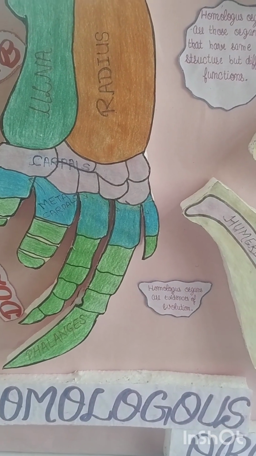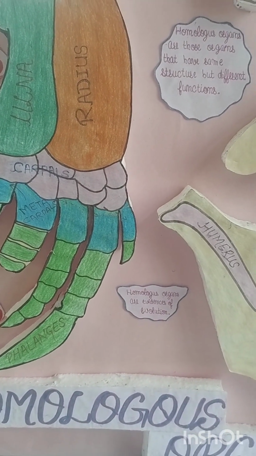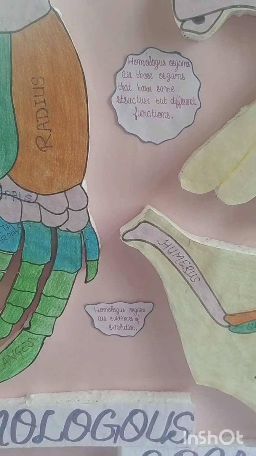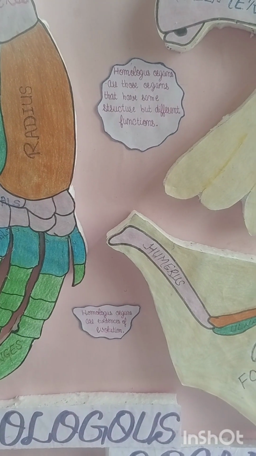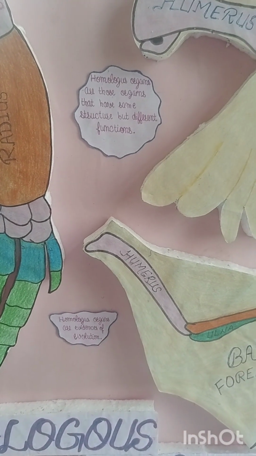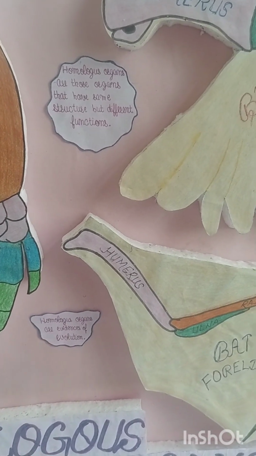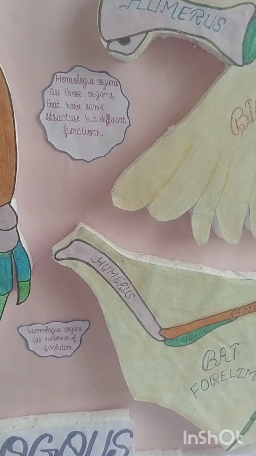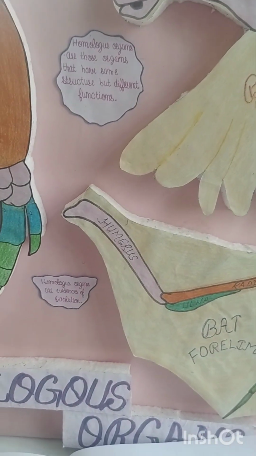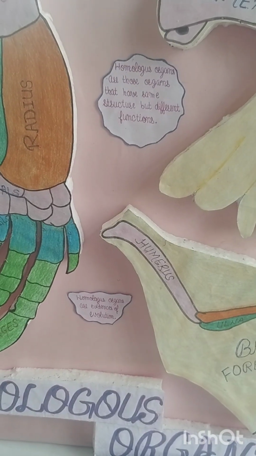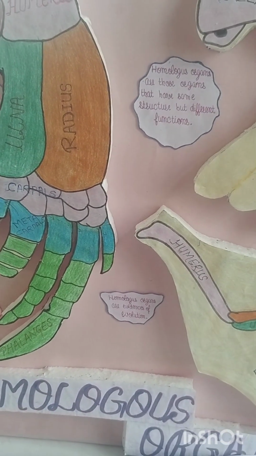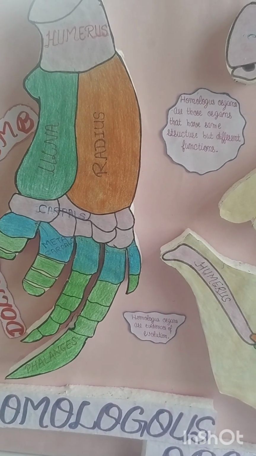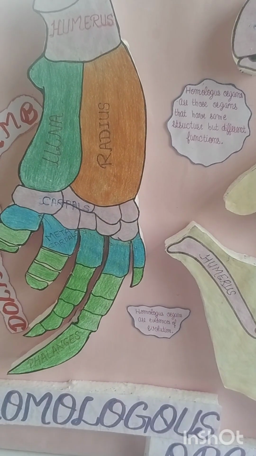You can see examples like dolphin's flippers, bird's wing, cat's leg, and human arm. So these are the homologous structures. These animals have similar homologous structures, and they have common ancestors. These are also a very good example of divergent evolution, meaning they have descended from a common ancestor.